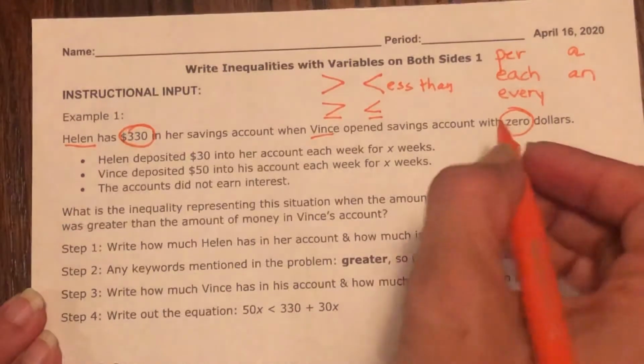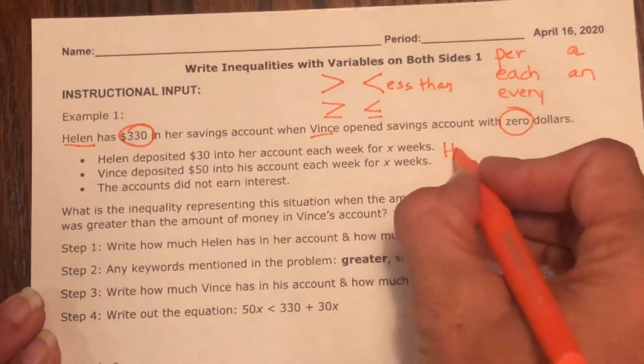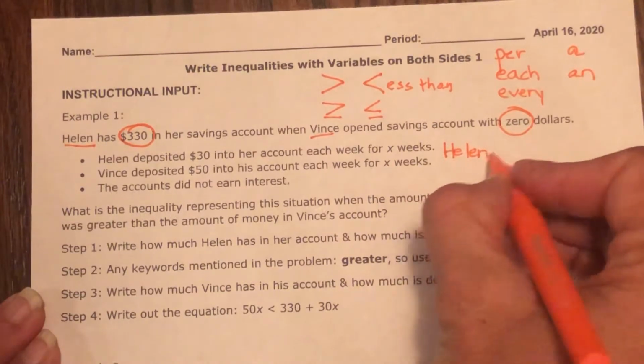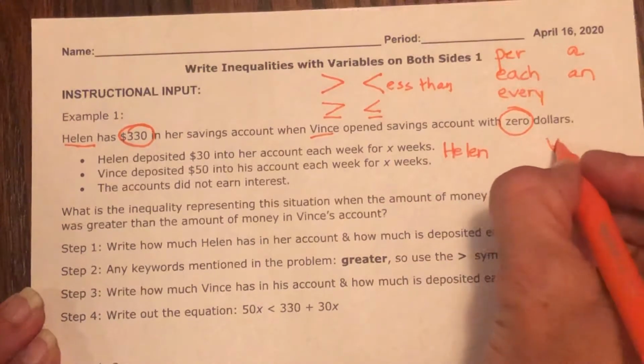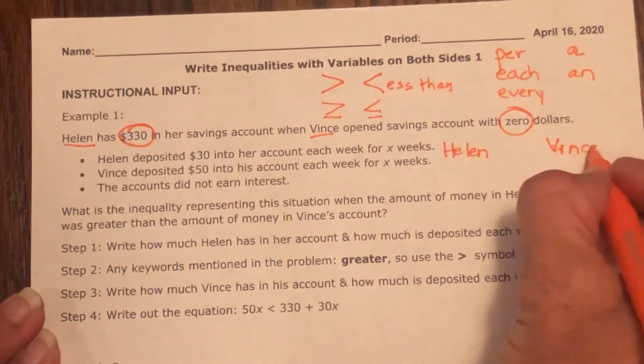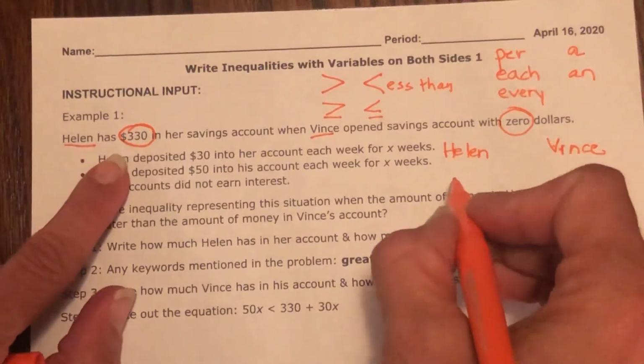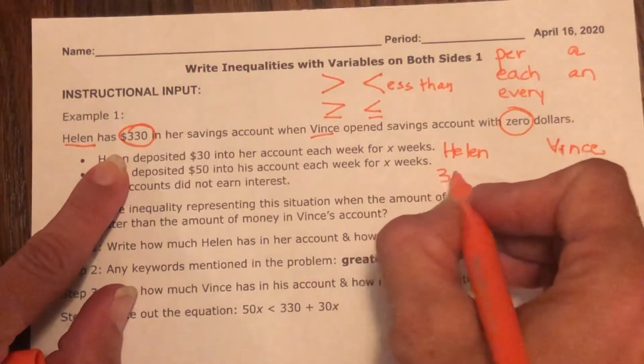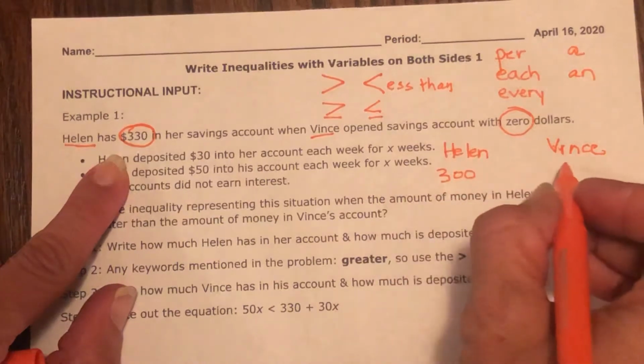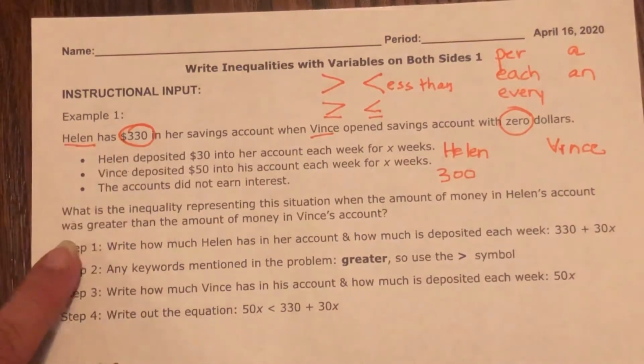So I'm going to write Helen, and I'm going to write Vince. So we already know that Helen is starting with $330 and Vince is starting with nothing.